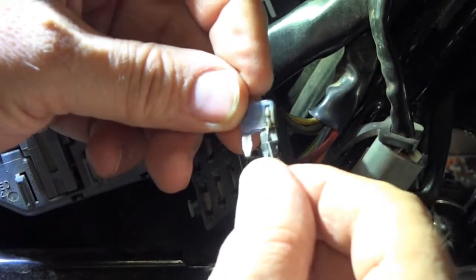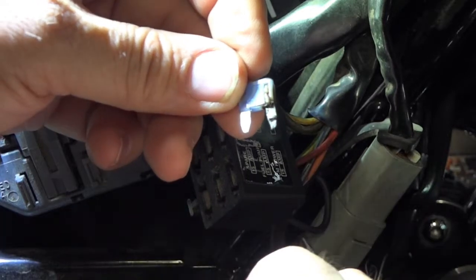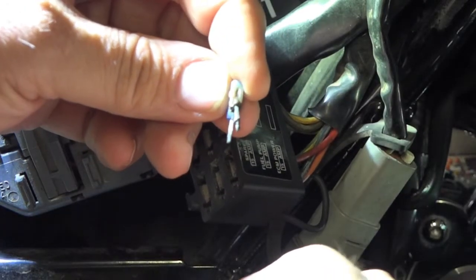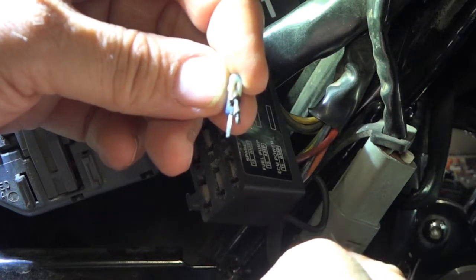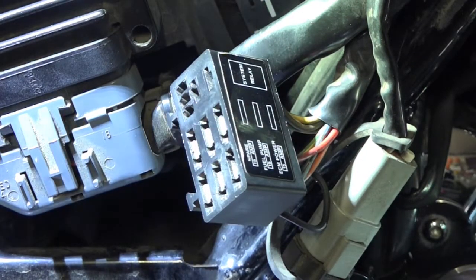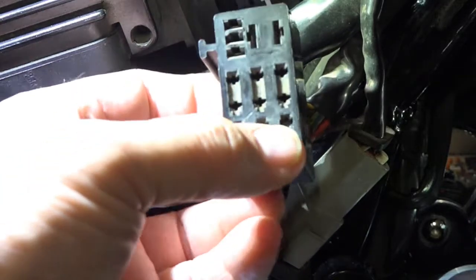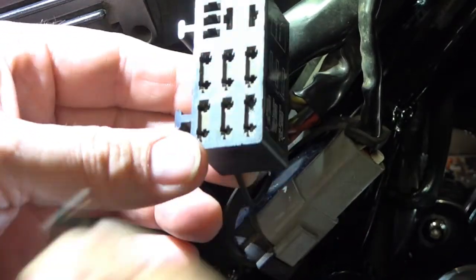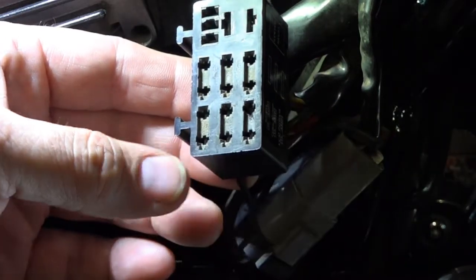If it hadn't been for that, I might never have caught it, but fortunately, there it was. So that's what led to the terminal getting hot enough to melt the case here, and that's what necessitated the replacement of this terminal right in there.